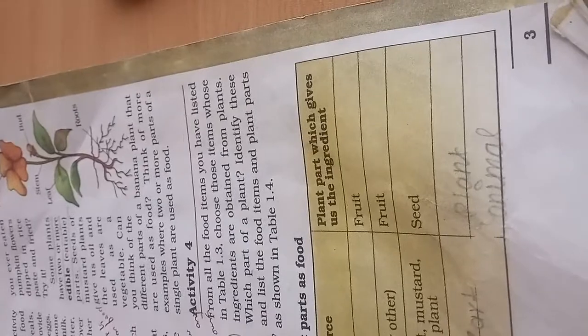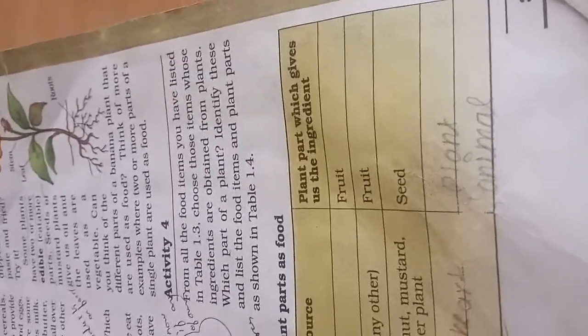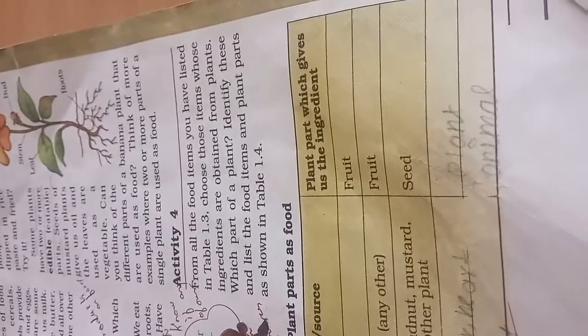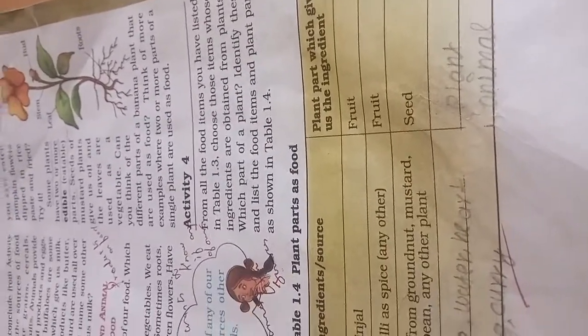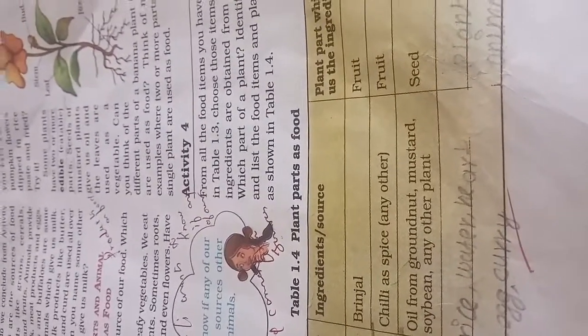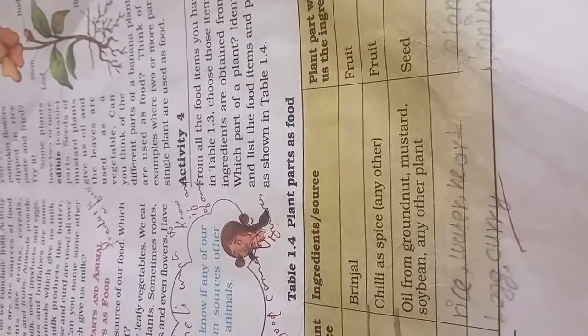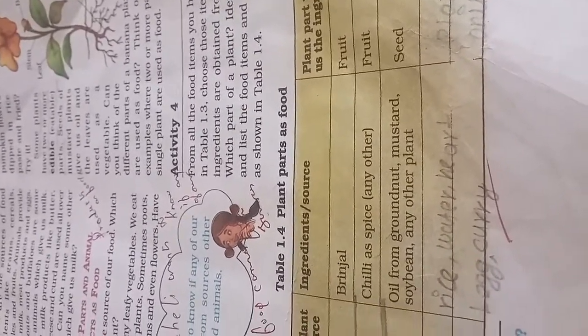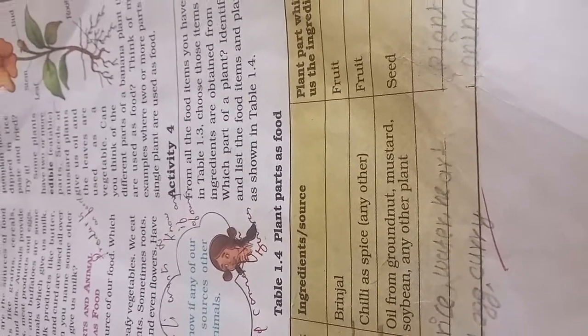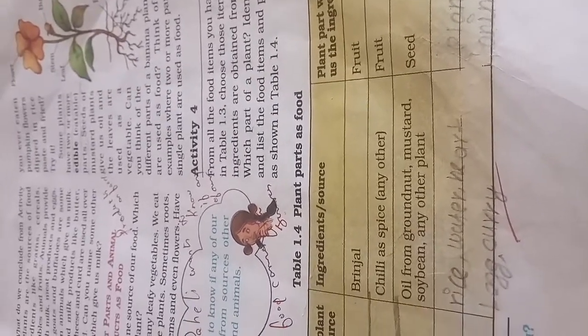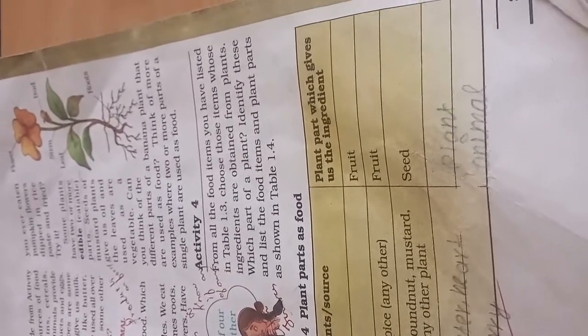Where do we get those ingredients? All the ingredients come from only two sources: plant source and animal source. For example, brinjal is one of the ingredients.